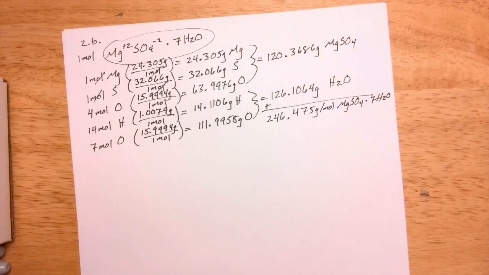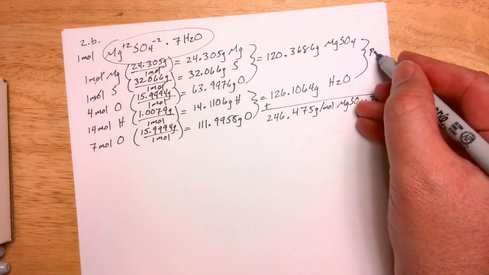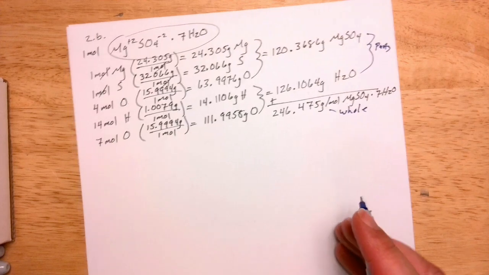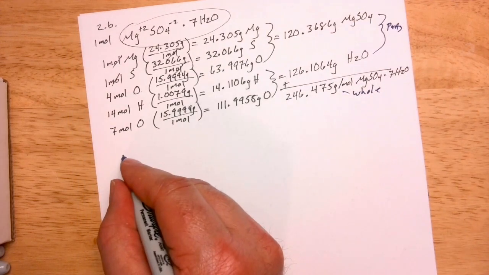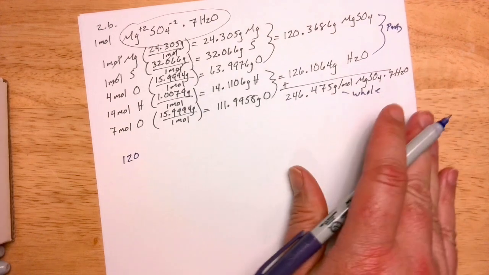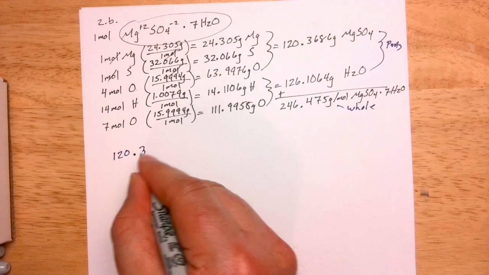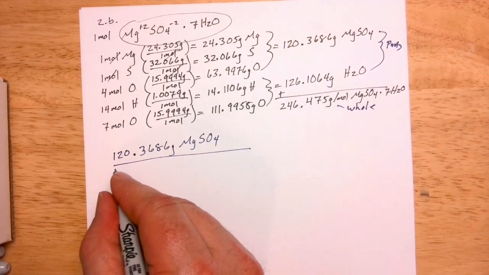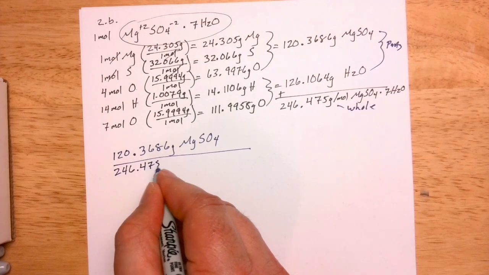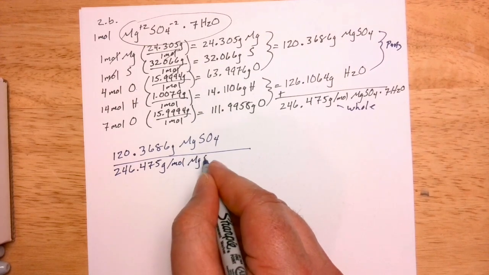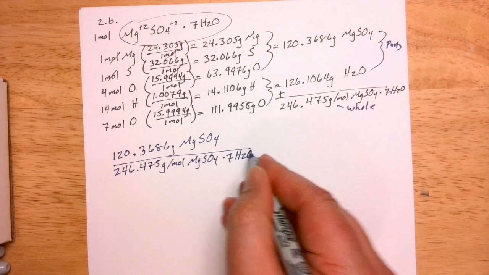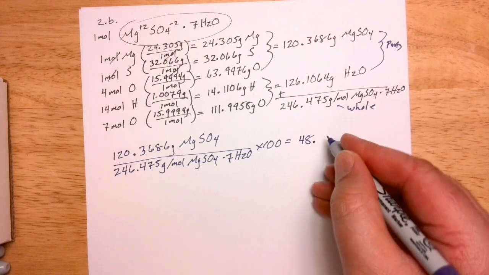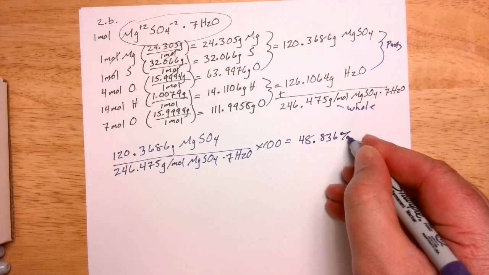All right, so now these 2 things are your parts, and this is the whole thing. So now let's go through and work this one out. For the magnesium sulfate, we're going to take 120.3686 grams of magnesium sulfate, in comparison to the whole thing, of 246.475 grams per mole of magnesium sulfate heptahydrate, times 100. And when you do that, you end up getting 48.836% of magnesium sulfate.